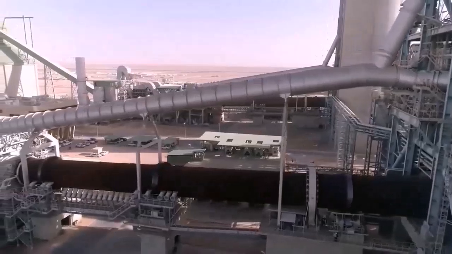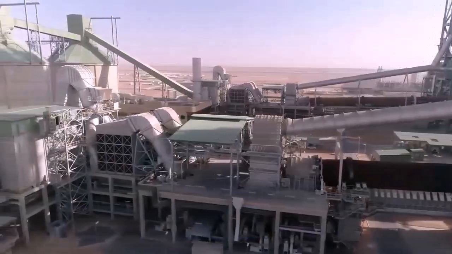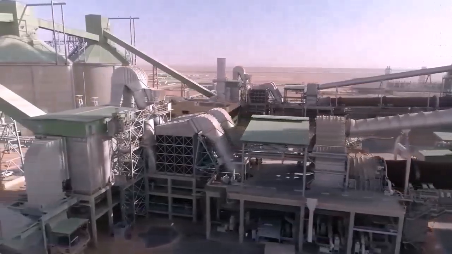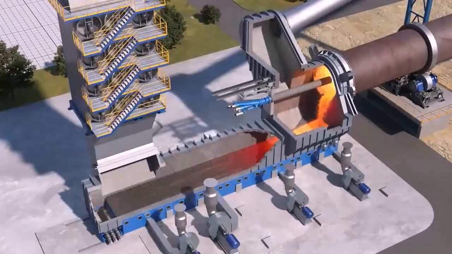Next, the calcined material in the preheater tower enters a rotary kiln, which is heated to a temperature of around 1450 degrees Celsius. In this rotary kiln, chemical reactions occur that form the main compounds in cement, while physical reactions form small nodules called clinker.